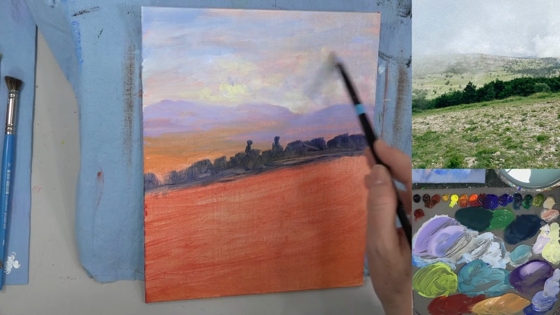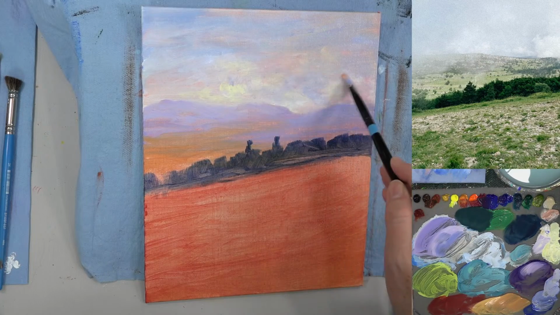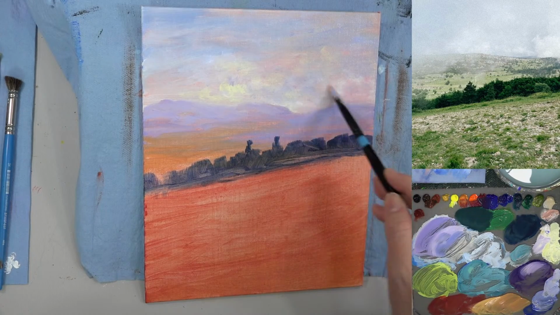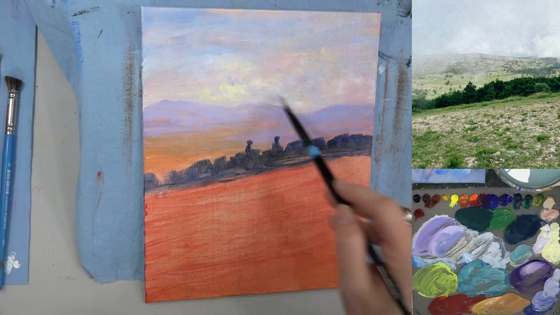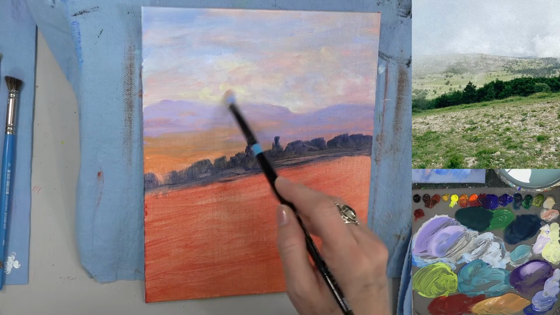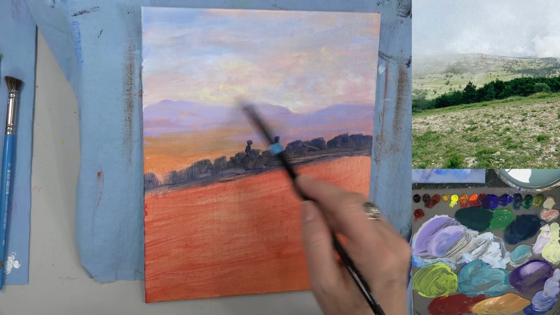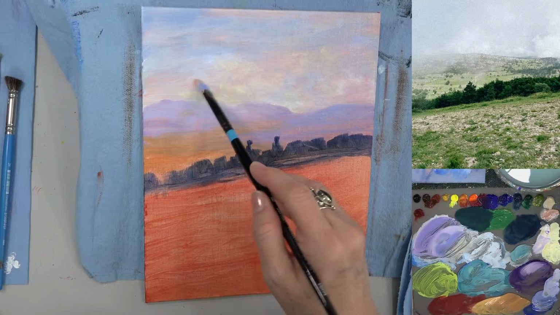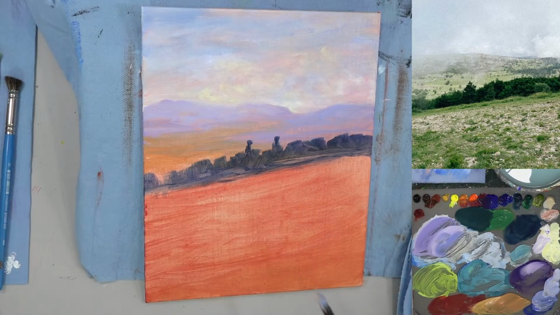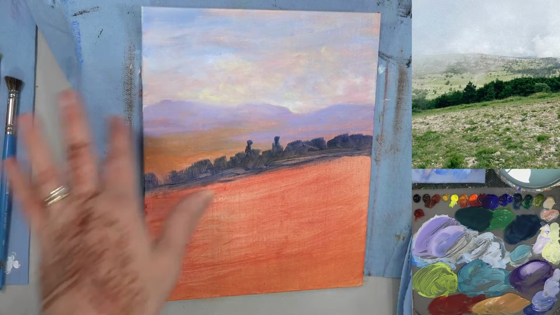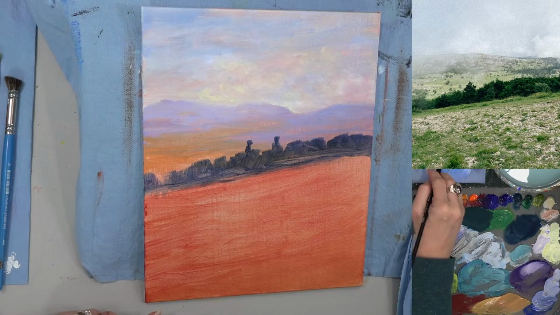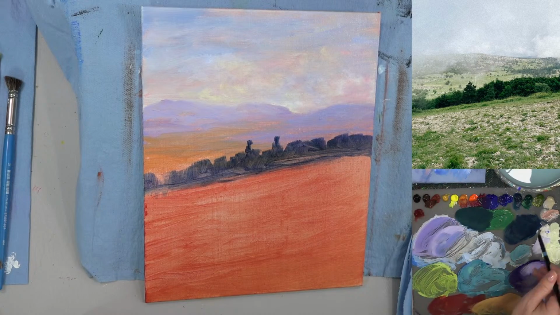Now, orange and blue is going to make brown, so you've got to be careful and know how these colors are going to mix with each other. But I'm just using this orange to get back to where I sort of was before. But that's really nice. I think I like that. I might use a little bit more just plain white.